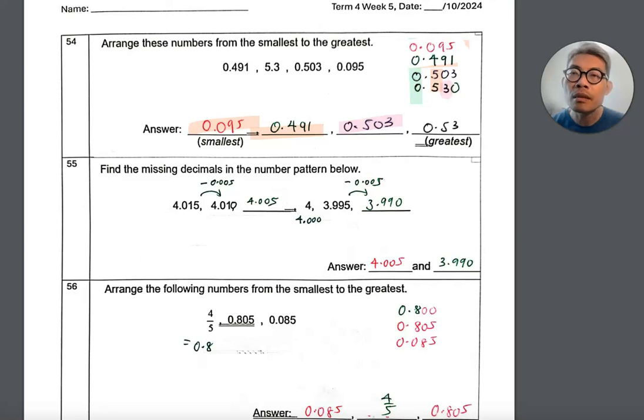Sorry, this is my handwriting issue. This is not 0.53. It's actually 5.3. So you see, careless mistake. Even teachers can have careless mistakes. It's actually 5.3. The answer here is 5.3. See, always need to check your work.